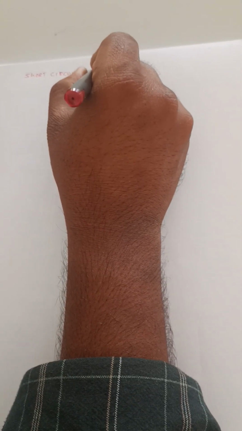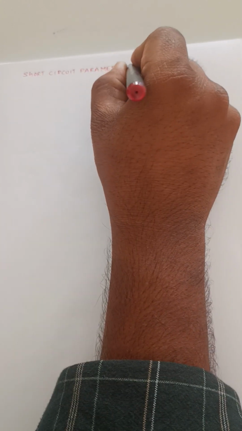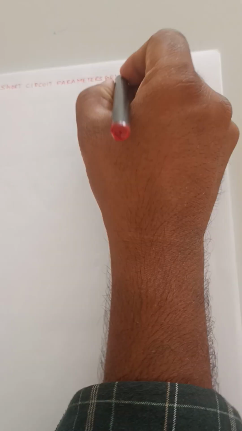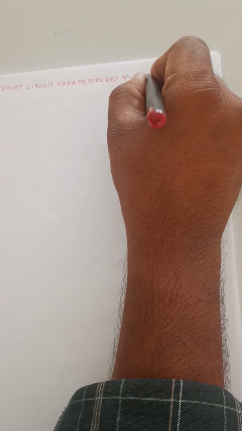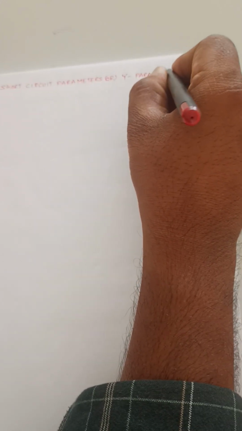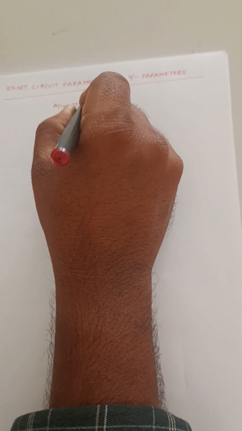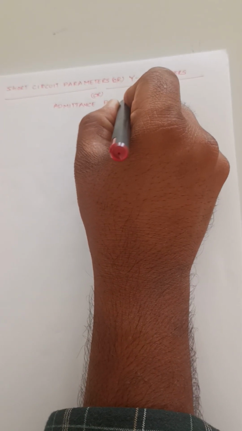Another name for these short circuit parameters is Y parameters, or admittance parameters.